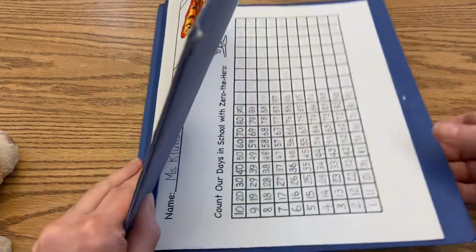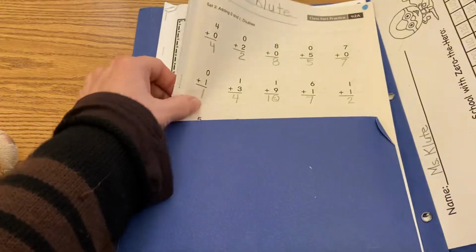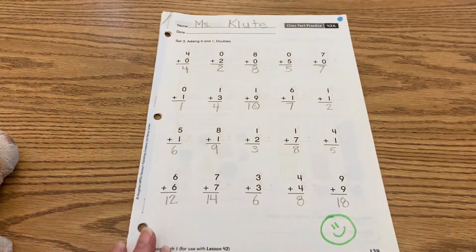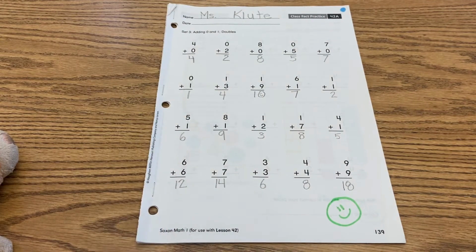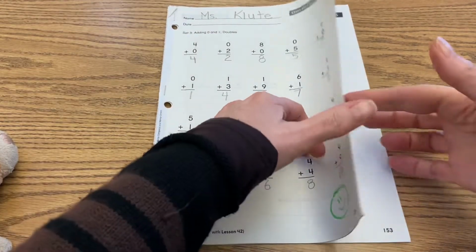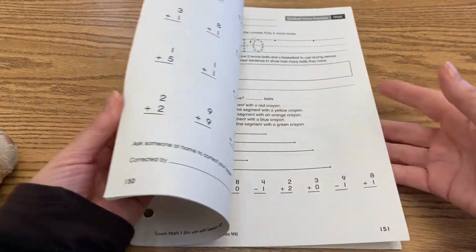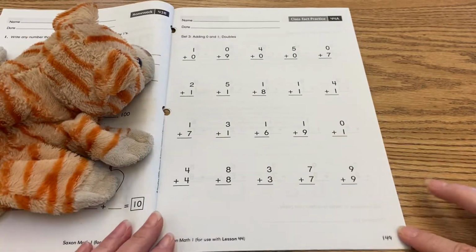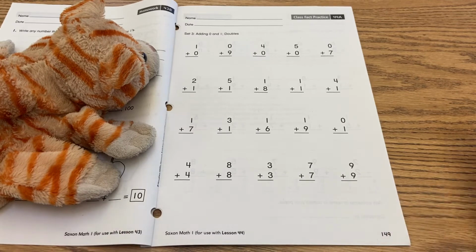As we begin this lesson, it's going to be helpful to know that when you add 0 to a number, that number does not change, okay? So let's go to our next lesson in this booklet. And here it is right here, okay? So this is Class Fact Practice 44A, and you're just going to need a pencil, okay?